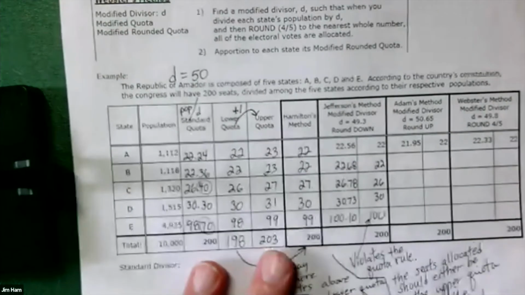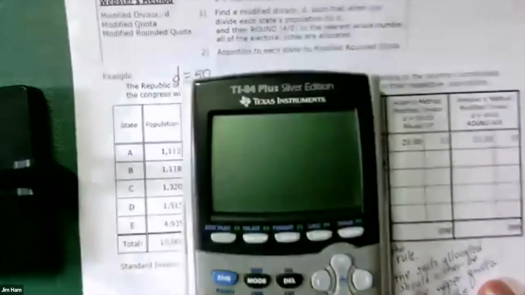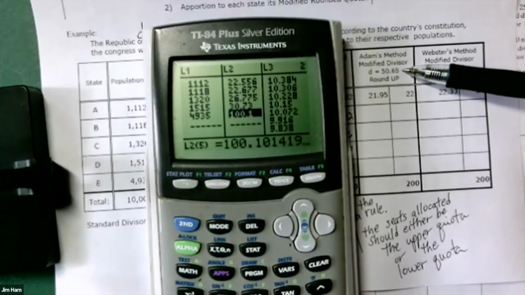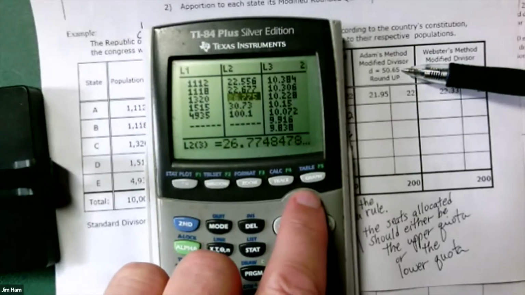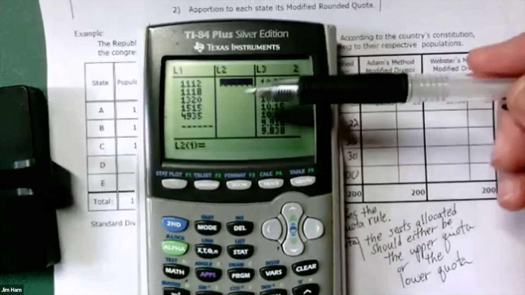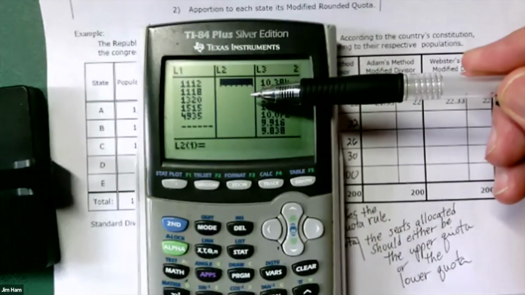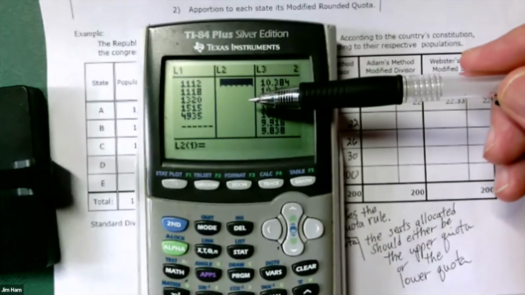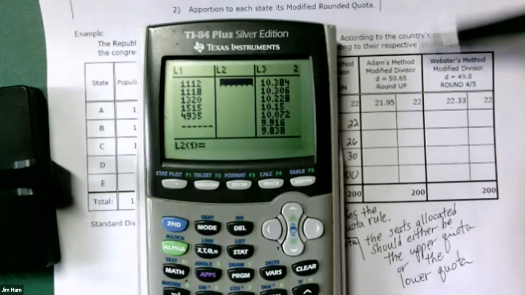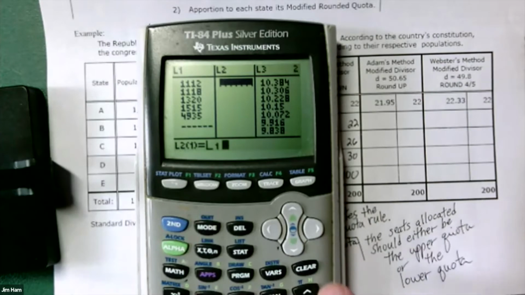All right, we're going to get the calculator out again. And since the new divisor is 50.65, remember that you have to go up. Here's what happens if you don't. I'm going to leave my cursor right here, and I'm going to type in my formula, which is everything in L1 divided by 50.65.